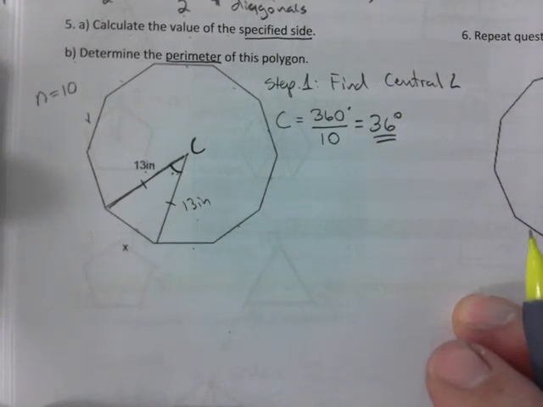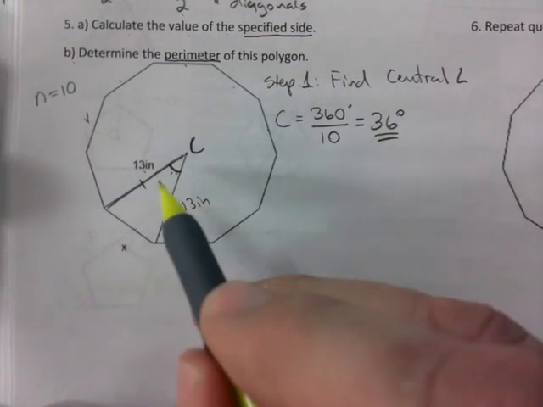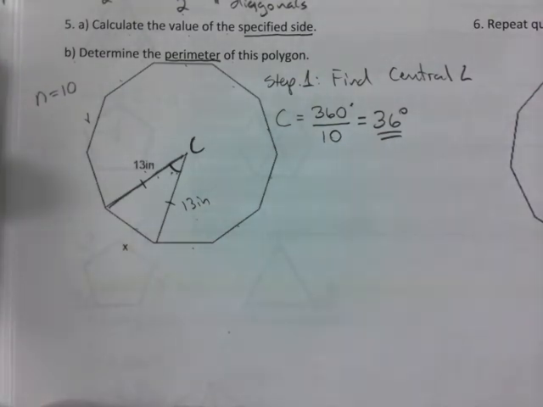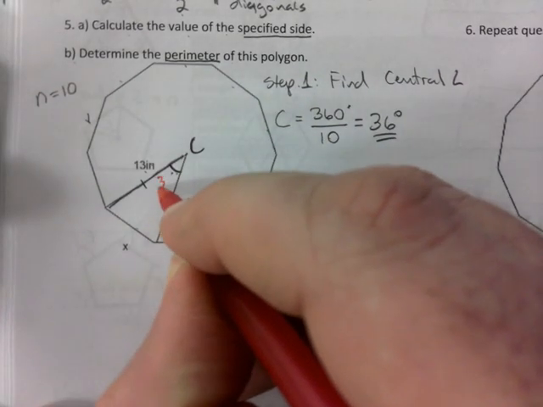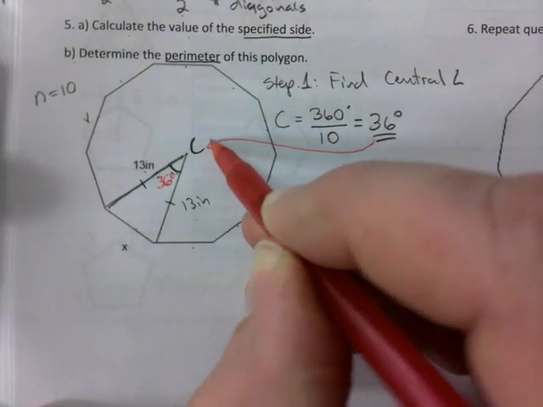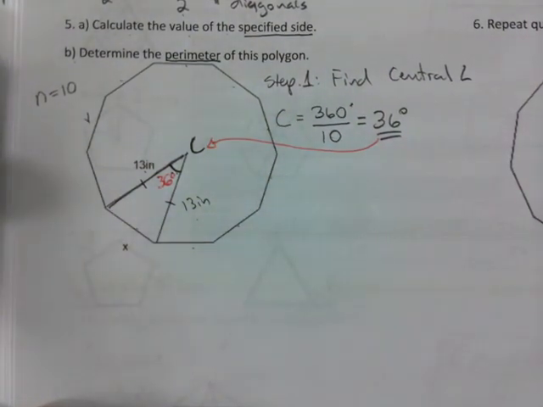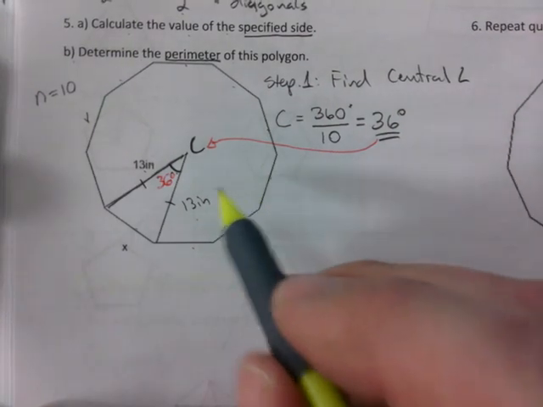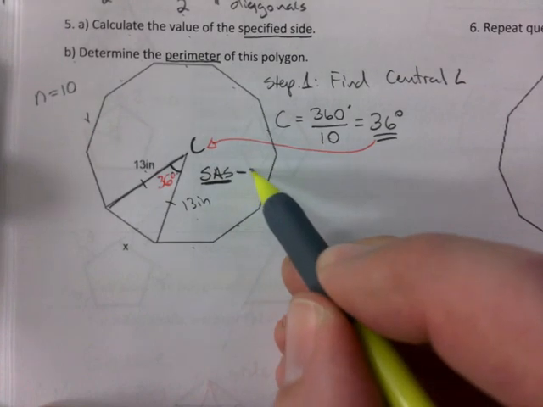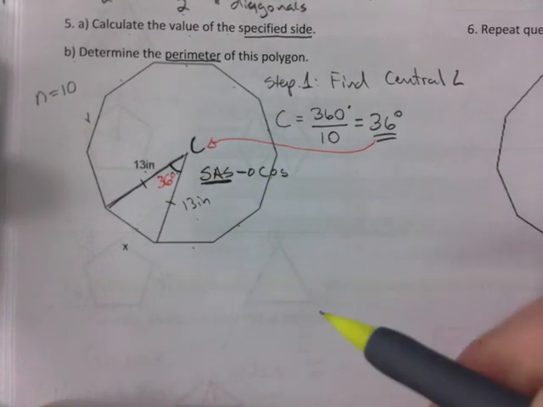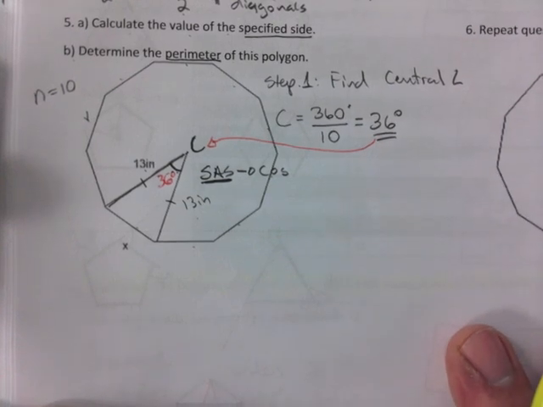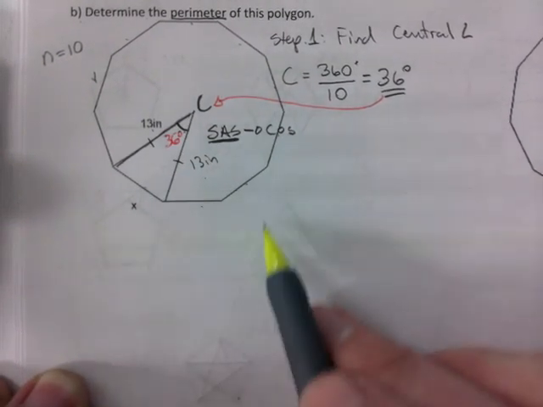I'll probably give you a mark already for that. So let's bring this 36 in here. Maybe I will use a red pen so that you know it wasn't there before, right? So this 36 gets inserted there. And now you have an SAS triangle, right? Which means we have to use cosine law. And I will do that just underneath here.